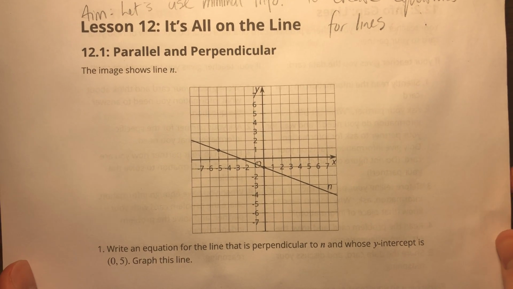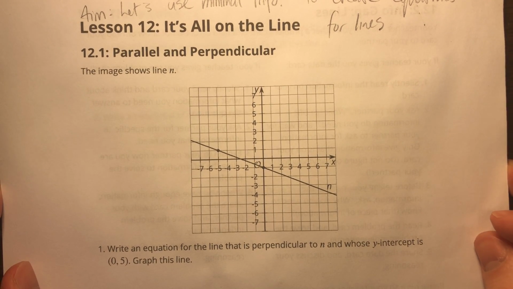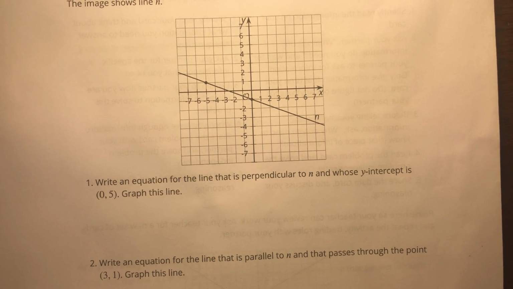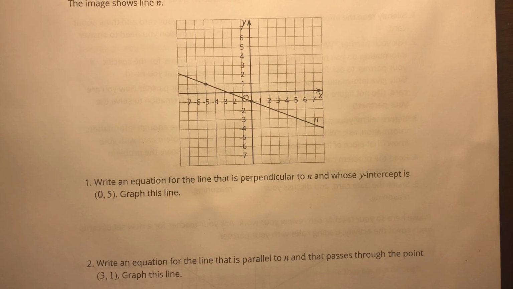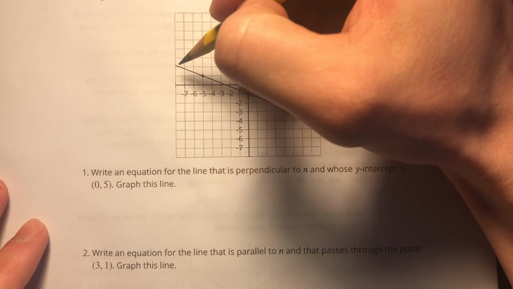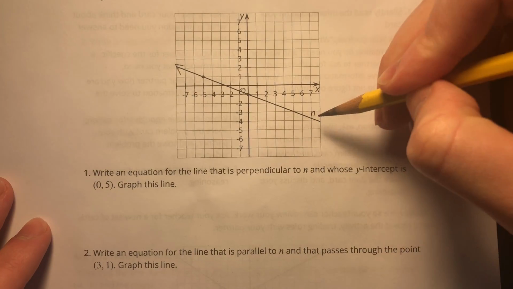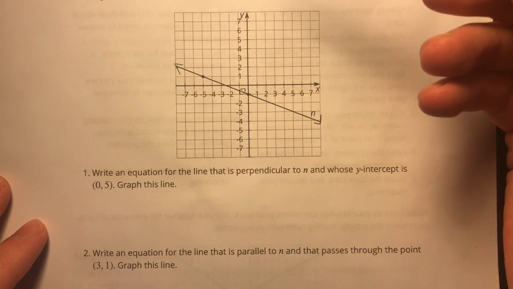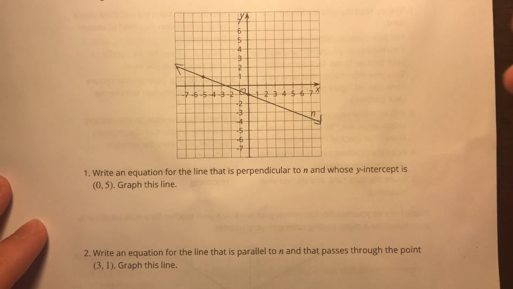The image shows line N. 1. Write an equation for the line that is perpendicular to N and whose y-intercept is (0, 5). Graph this line. Well, one thing I should just point out, really we should have arrows at the end of the line here, because that implies that it goes on forever, and it is a line. It really looks more like a line segment when you don't put those arrows there.